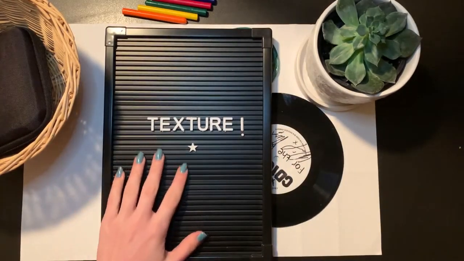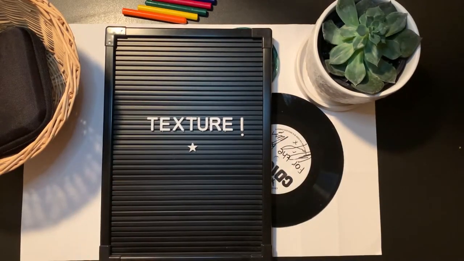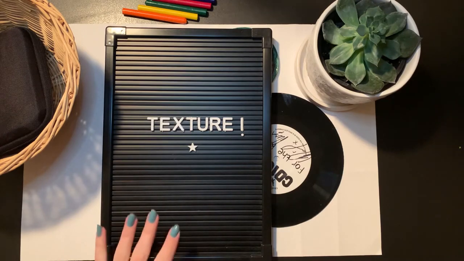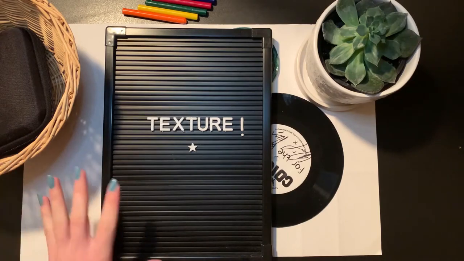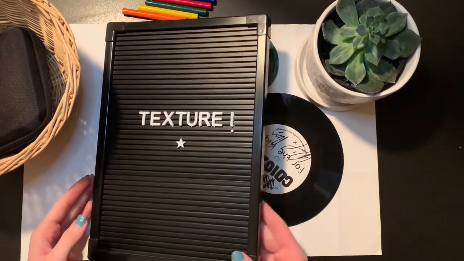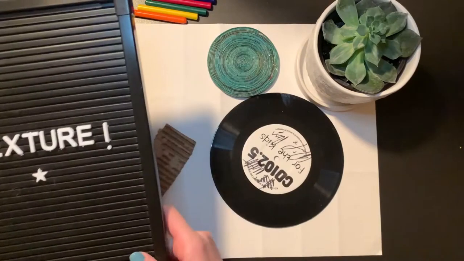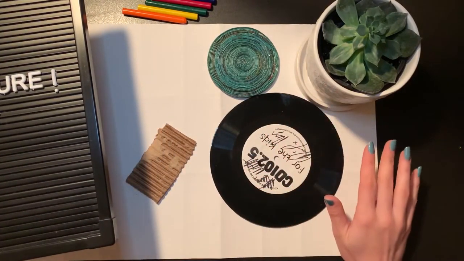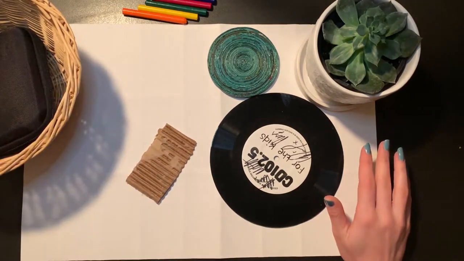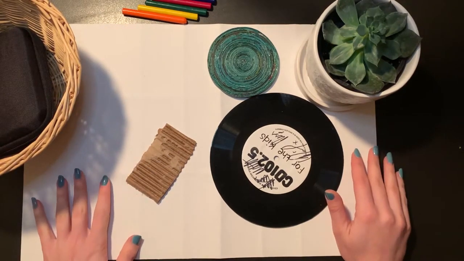So texture is the way that something feels. Is it soft? Is it smooth? Is it bumpy? Is it sharp? Is it fluffy? All of those different words we use to describe the way that something feels is talking about its texture. So I picked a bunch of different things from around my house that all have different textures, whether they are smooth, whether they have ridges on them, or patterns or designs, and I'm going to use these today to create some texture rubbings on my paper.